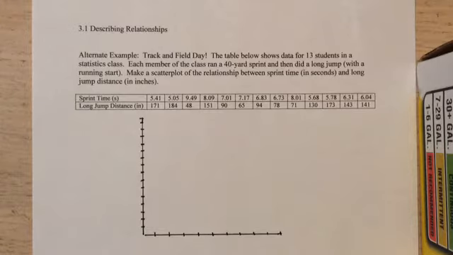So it seems reasonable that the long jump has been somehow altered by the amount of time that the students sprint. So the sprint we're going to call the explanatory variable.